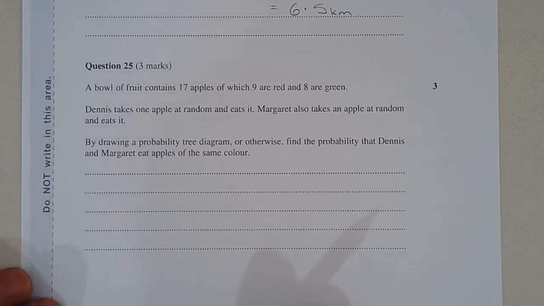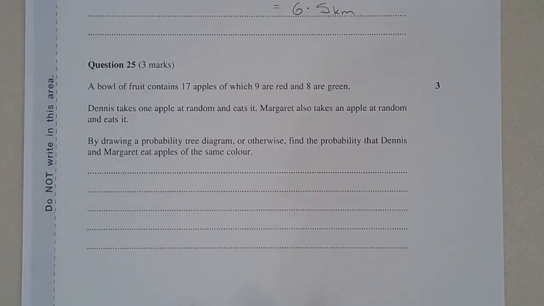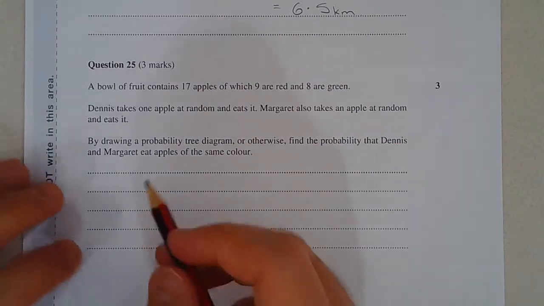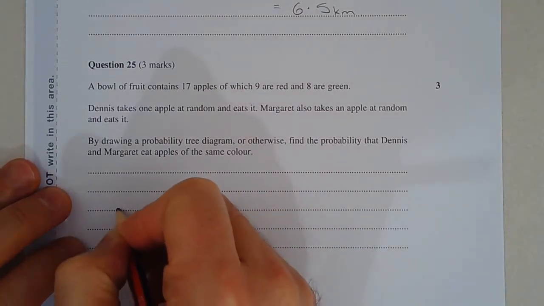Now, in situations like this, it doesn't matter whether it's two people choosing an apple each or one person choosing 2 apples. And the question is basically still the same. What is the probability of choosing 2 apples of the same color? And we're going to represent this with a tree diagram. So I'm just going to start it here.